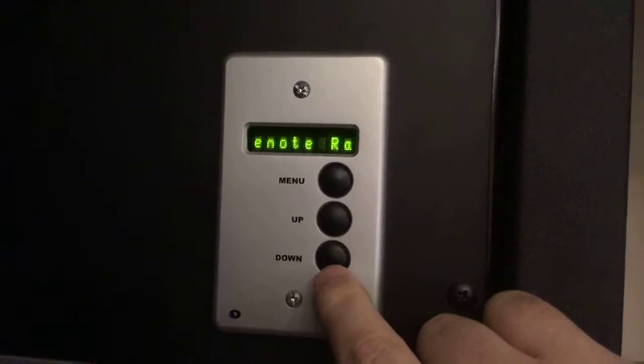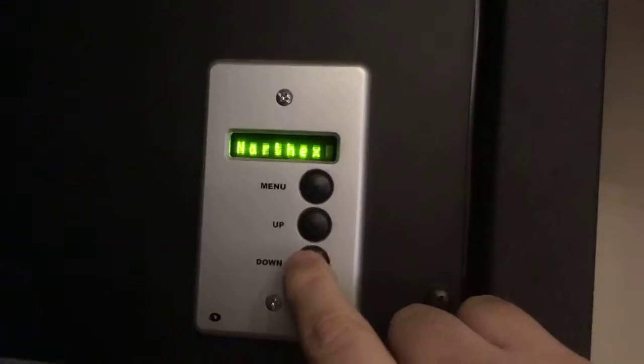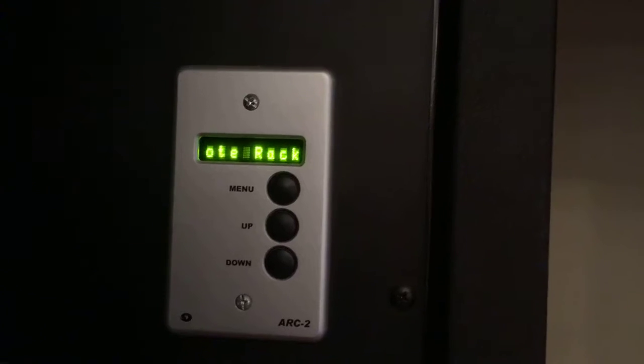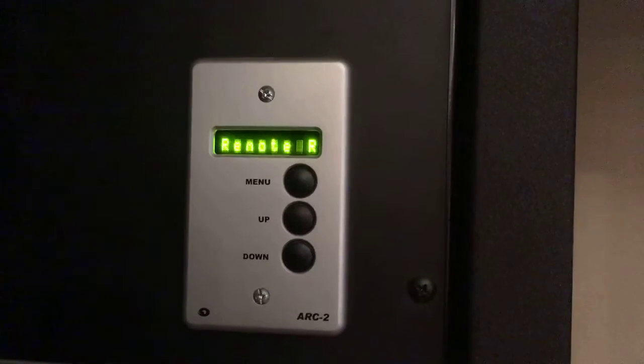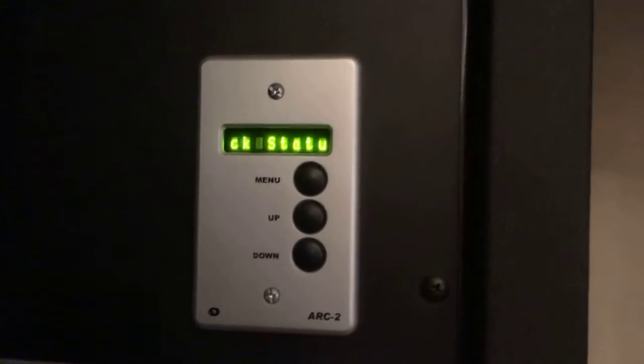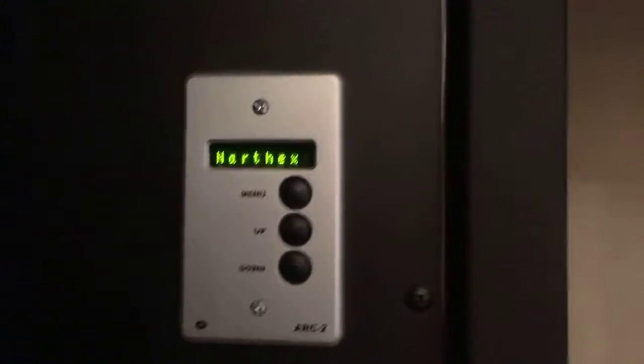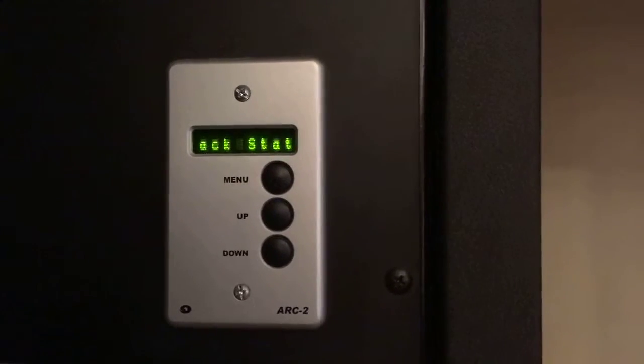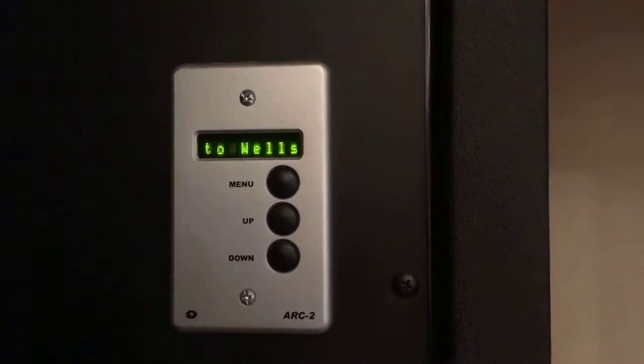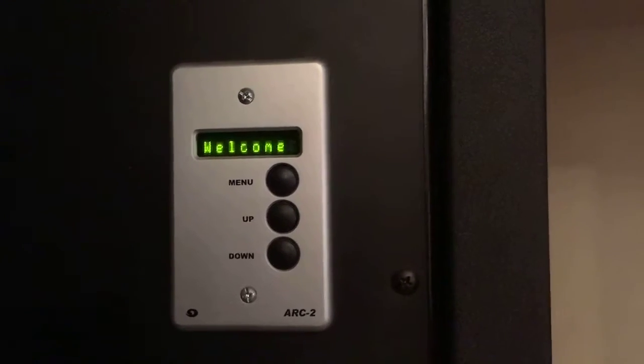So the way you set it is you go to what you want, and then you press menu to lock it in. This does not determine what the mez does just because it's up on the mez. This is determining what the remote system does, whether you do it here or downstairs in the cafe.